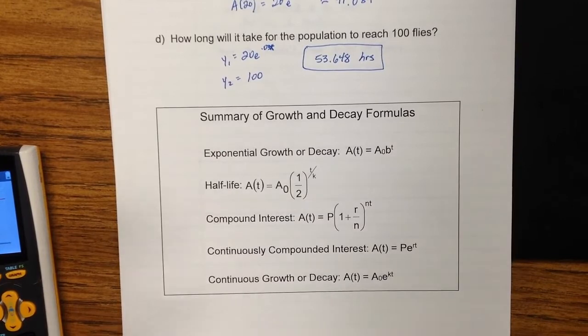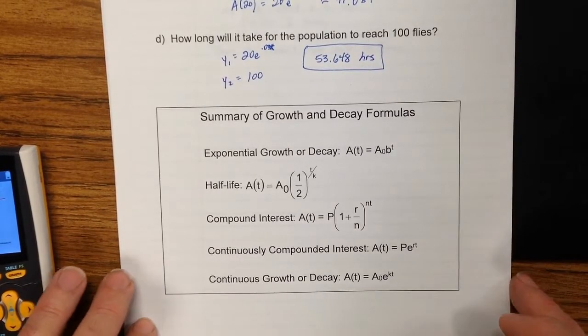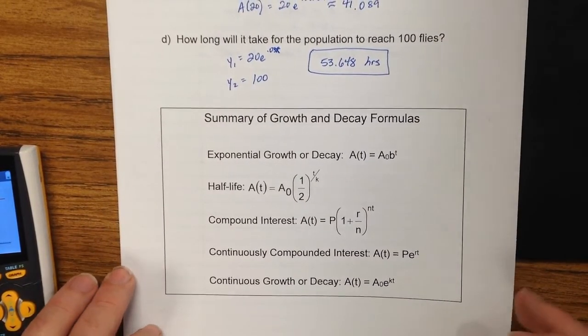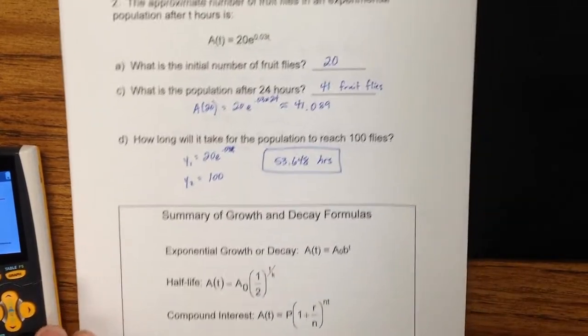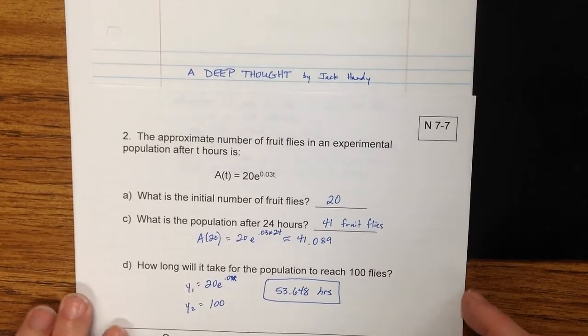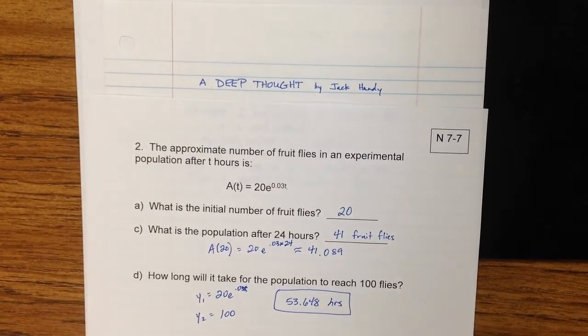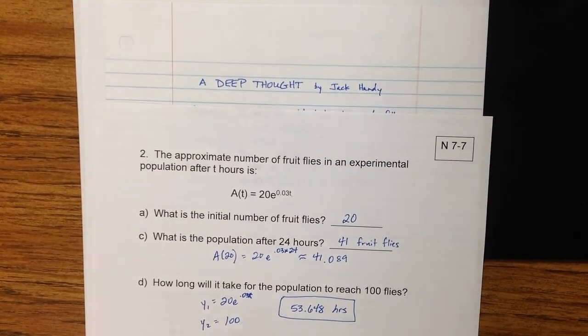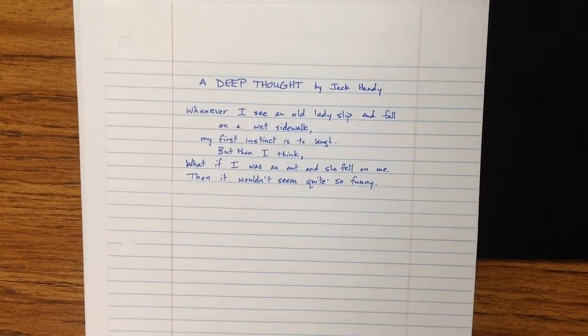All right. That takes us to the end of this lesson, and I've got a little treat for you here. Pull this down so you can see. Here is a deep thought by Jack Handey. He used to be a writer for Saturday Night Live. I think he's very funny. So here is today's deep thought by Jack Handey.